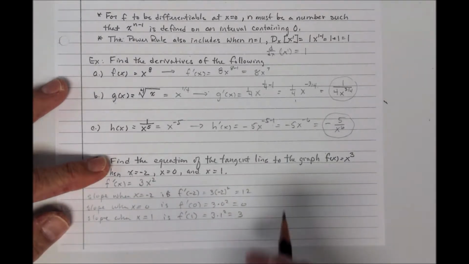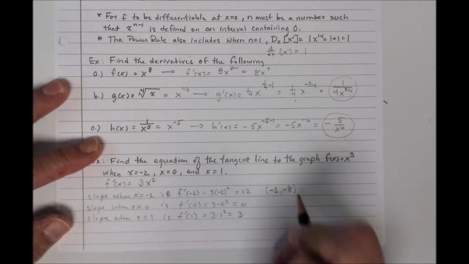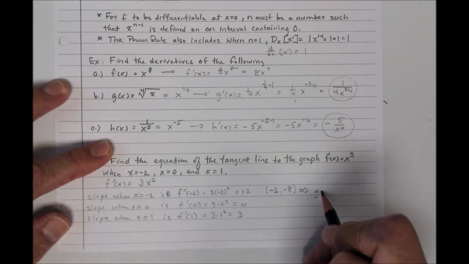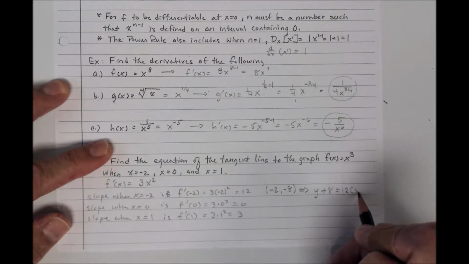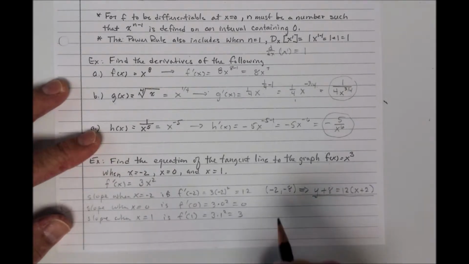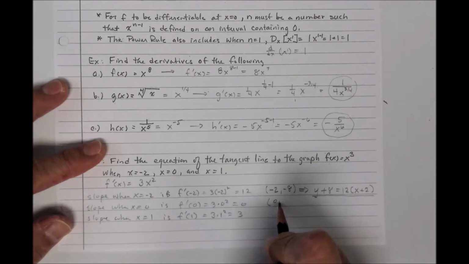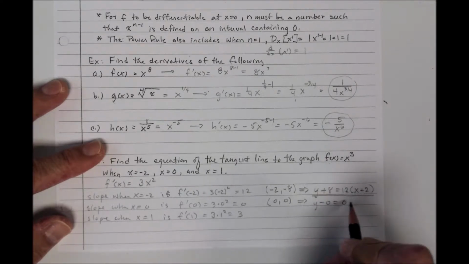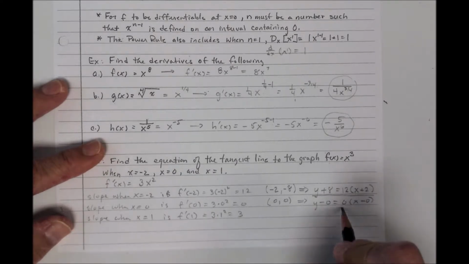When x is -2, my y value is -8. Plug -2 in. And my equation of my tangent line is y plus 8 equals my slope, which was 12, times x minus a -2, or x plus 2. There it is. You can put it in slope-intercept form if you choose to. When I plug 0 in at x equals 0, I have the point 0, 0, which means that I'm going to have y minus 0 equals 0 times x minus 0. Well, I'm not going to leave my answer like that. That's just y equals 0.